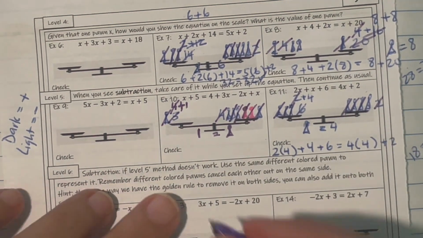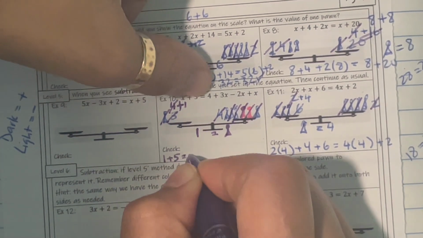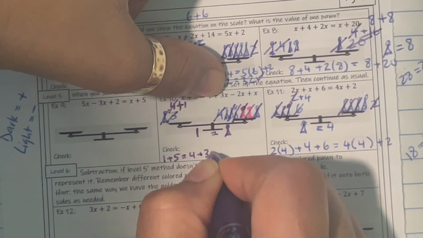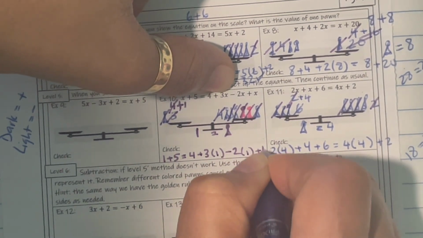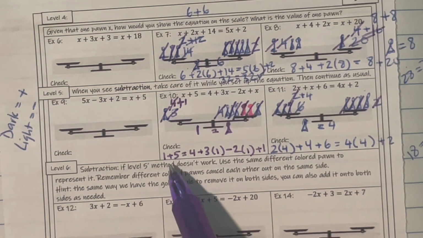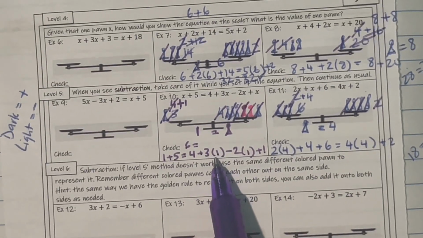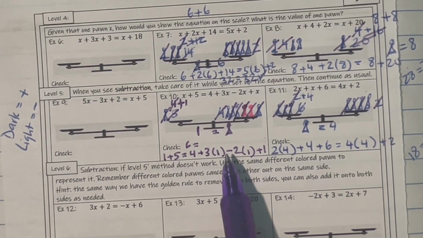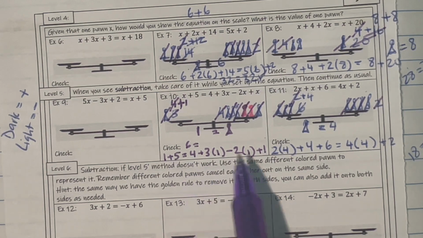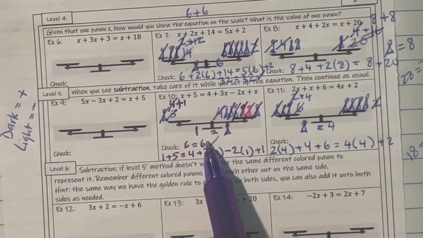And we're going to check that. So we have 1 plus 5 equals 4 plus 3 times 1 minus 2 times 1 plus 1. Type that all in the calculator. So we have 6 on this side equals, 3 times 1 is 3, negative 2 times 1 is negative 2. So 3 minus 2 is 1, plus 4 is 5, plus 1 is 6. But again, go ahead and type it on the calculator. So a pawn is equal to 1.